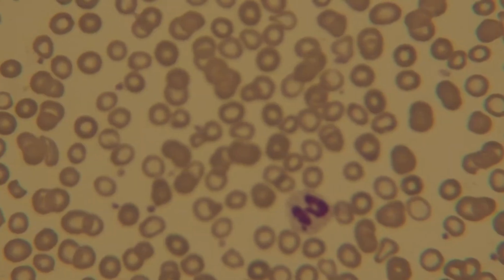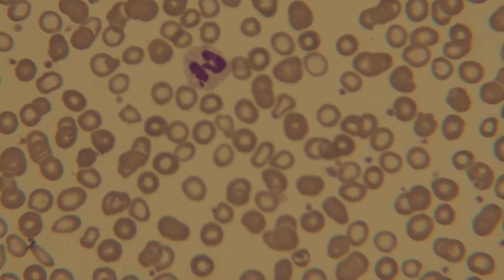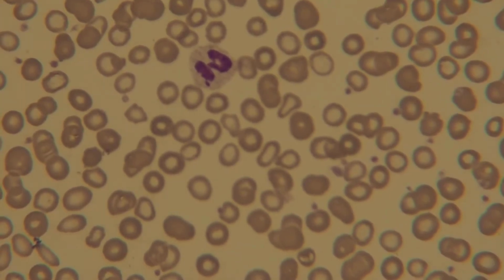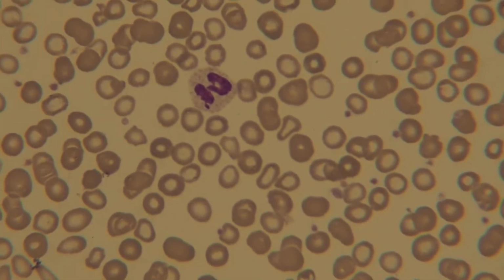With the camera, sometimes it's difficult to find the focus when I go from one to another. Okay, let's start with the neutrophil.